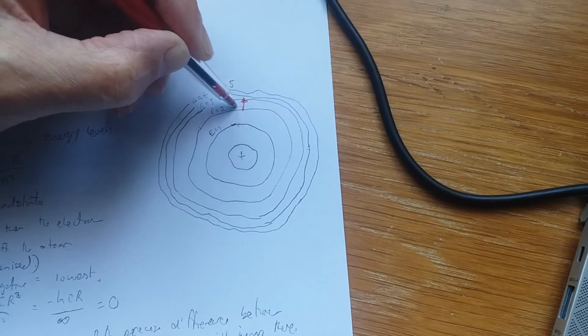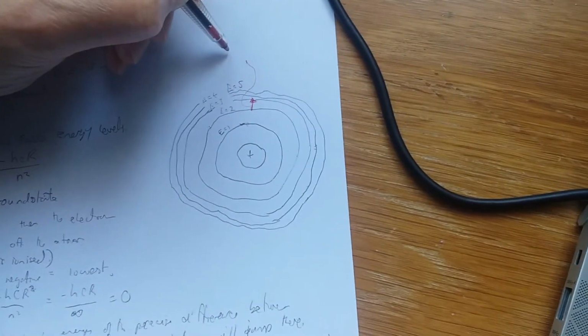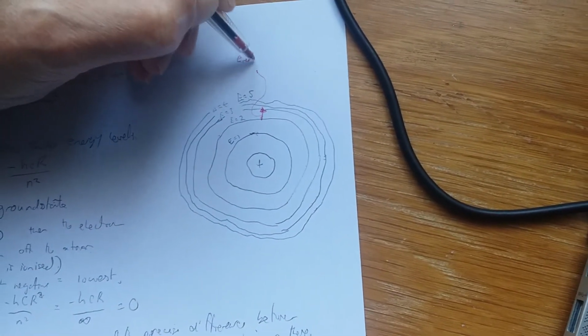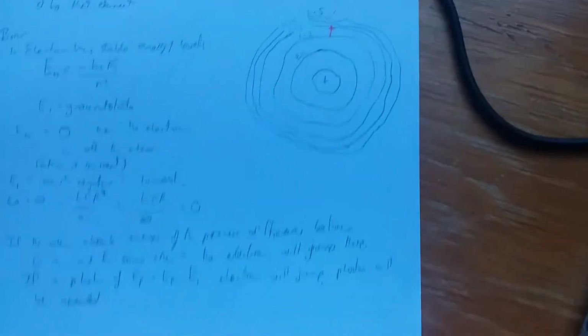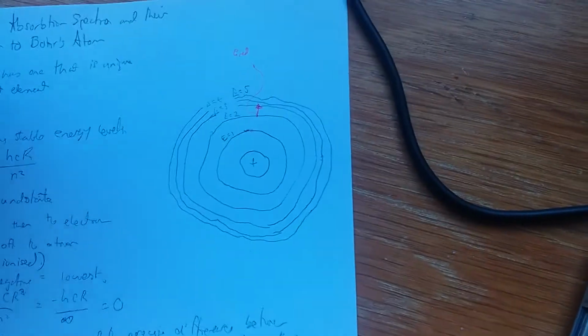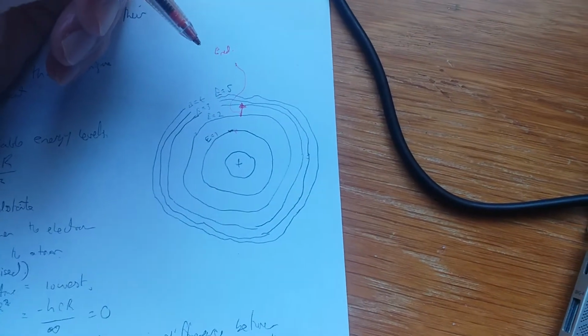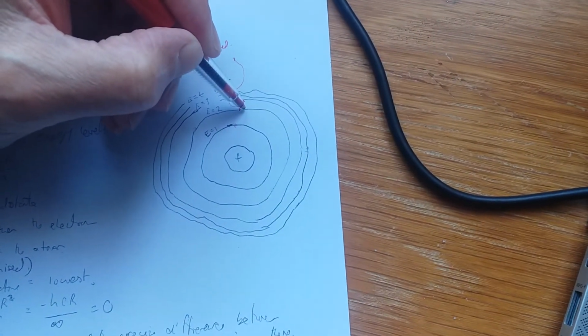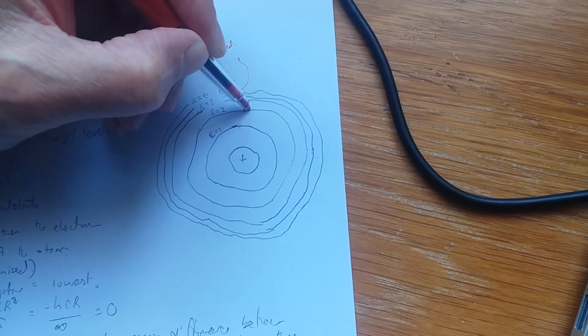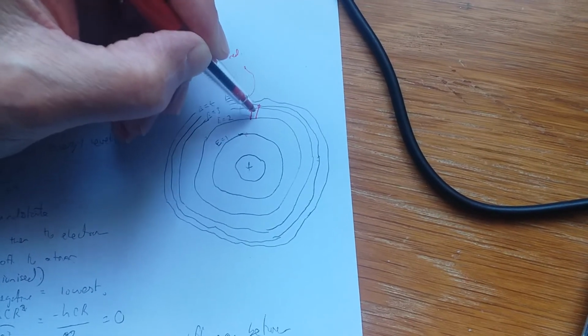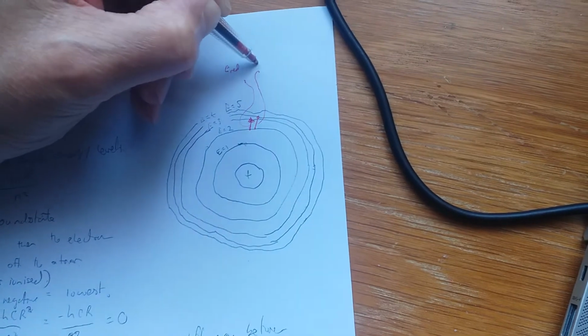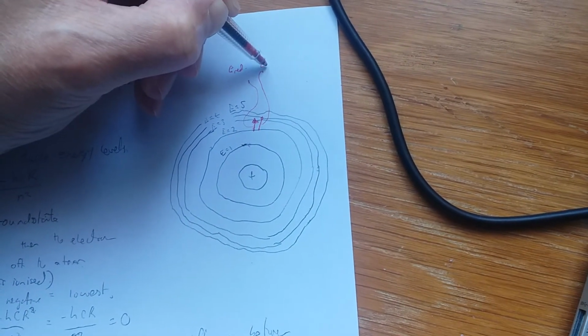It just so happens that that is equal to the energy of the red line for the absorption spectrum for hydrogen. If it was a bigger one and it jumped all the way from 2 to 4, then it will absorb a photon of blue-green.